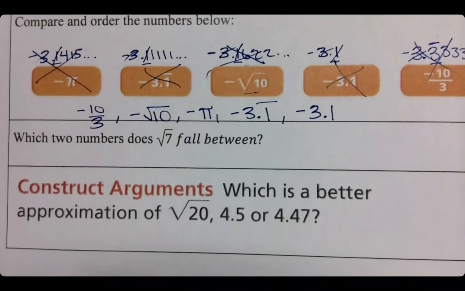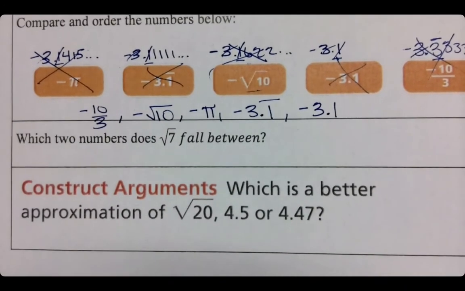All right, looking at this, remember how last class we did our perfect squares and our perfect cubes? What two numbers, right? 1, 2, 3, 4, 5, 6, 7, 8. Does the square root of 7 fall between? Which two numbers does the square root of 7 fall between?